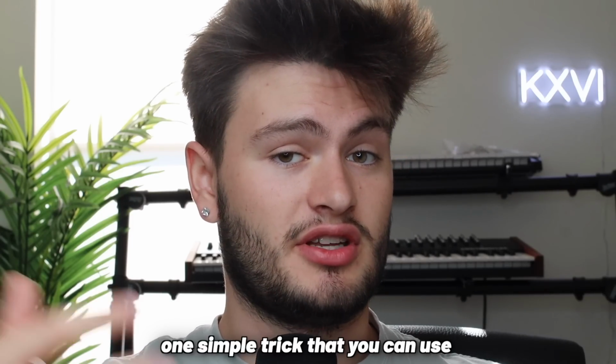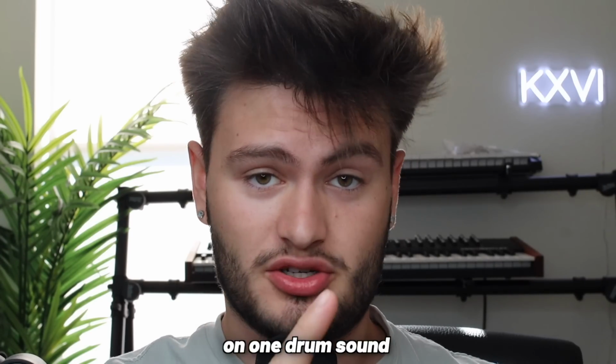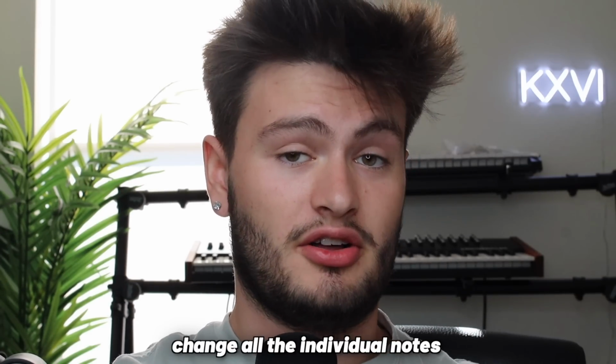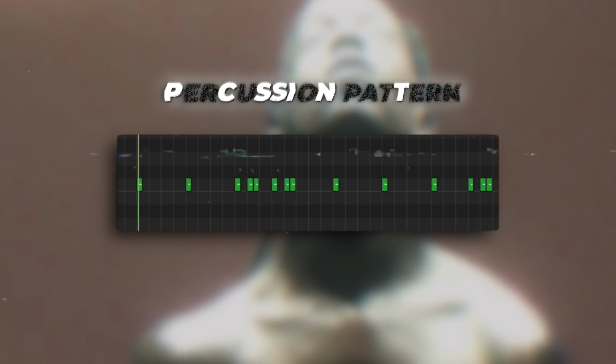One simple trick that you can use to get this unique kind of bounce in your beats is create all of the rhythm on one drum sound, like a snare, a clap, or a rim, and then after you've made your rhythm, change all the individual notes that you hit to different percussion sounds like this.